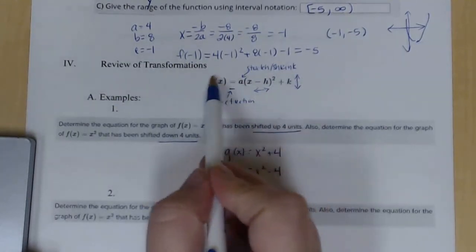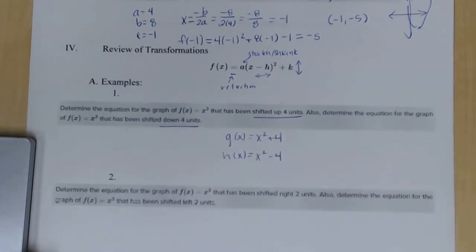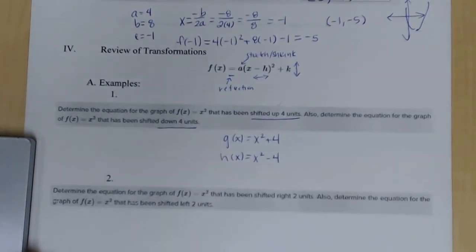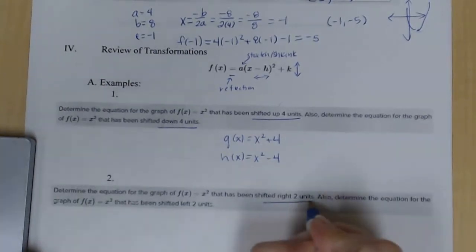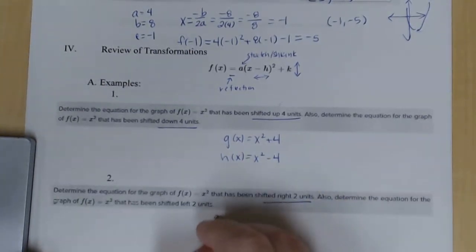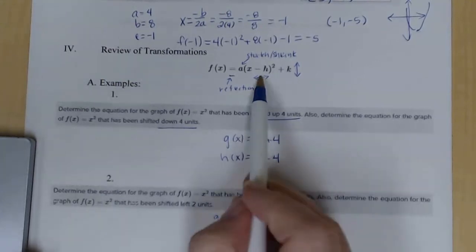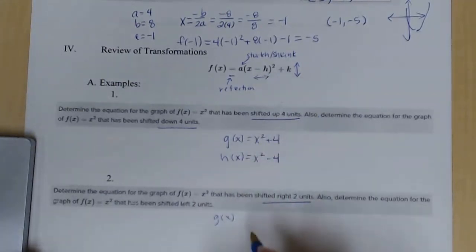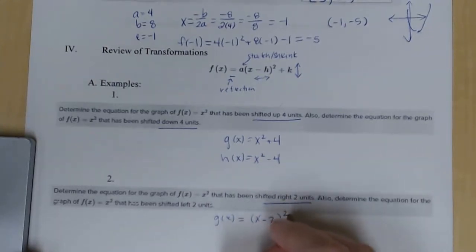And so I want to do this review up here. Next one says, determine the equation of the graph of f(x) = x² that's been shifted right 2 units. Now remember, when you're working with your left and right, it is the inside here, and it's the opposite of what you think. So right would be (x - 2)².